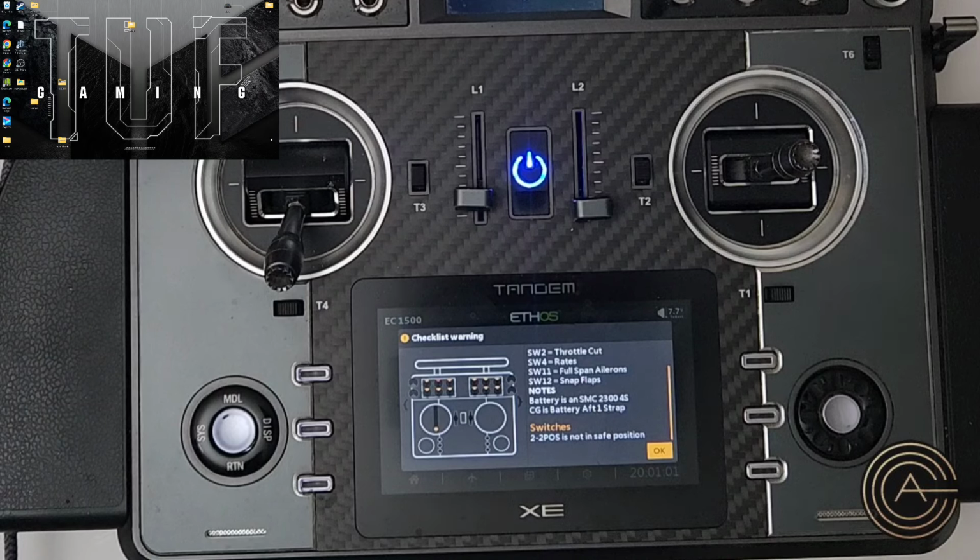All right. So that is it, guys. It's a nice way to do this and a nice way to keep organized. So if you're one of those guys that likes to be organized, and if you have a bunch of planes and you forget what your switch positions are, this is a nice way to remind you every time you power up your radio.